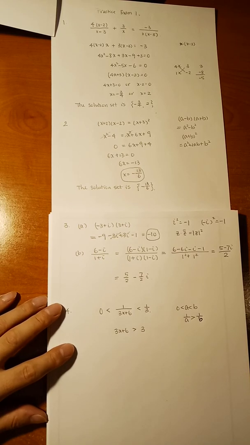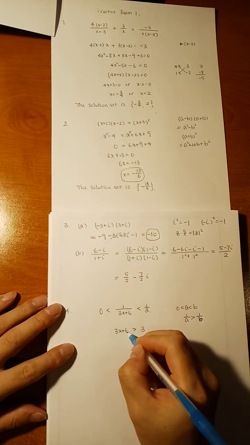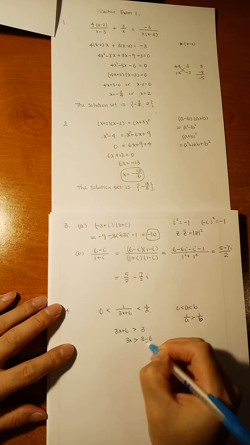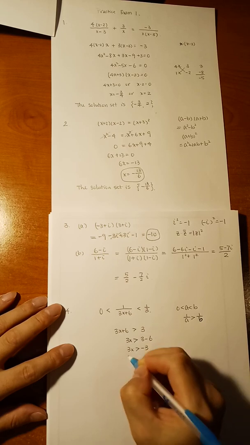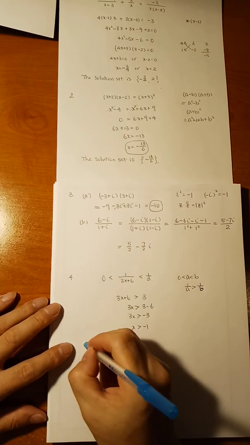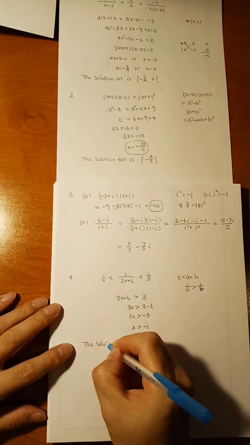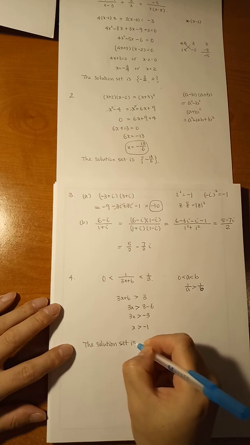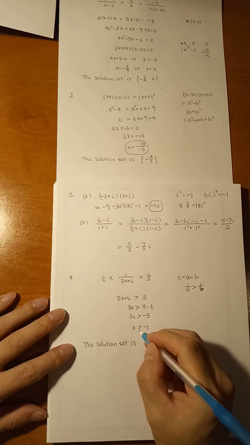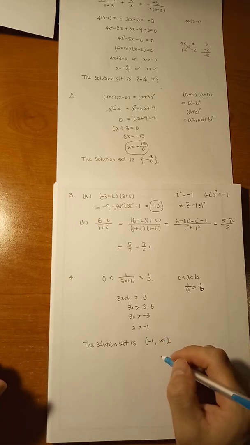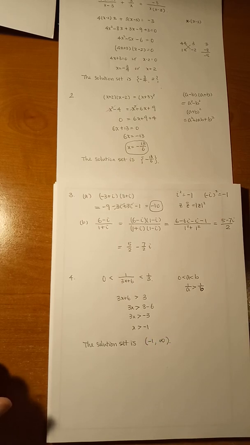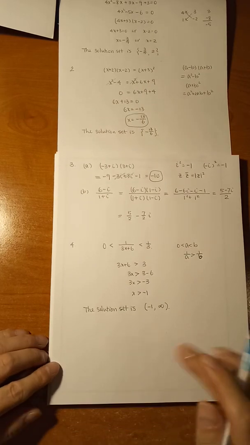So here, we get this inequality, we move 6 to the right side, so it's 3x greater than 3 minus 6. So 3x is greater than negative 3. And divide this inequality by 3, you will get x greater than negative 1. So the solution set is negative 1 to infinity. It does not have an equal sign, you use parenthesis, not a bracket. Okay, negative 1 to infinity, it's greater than negative 1. All right, so that's problem 4.